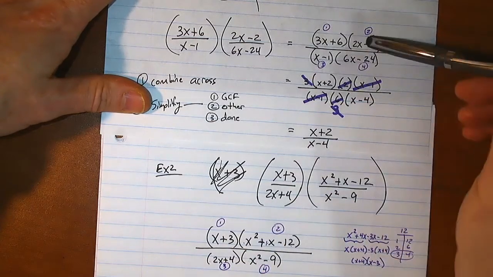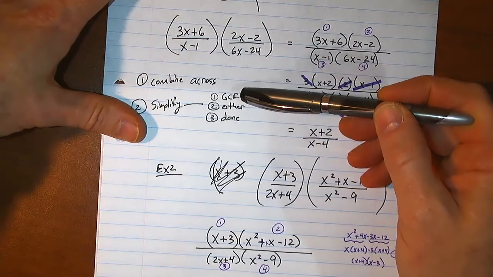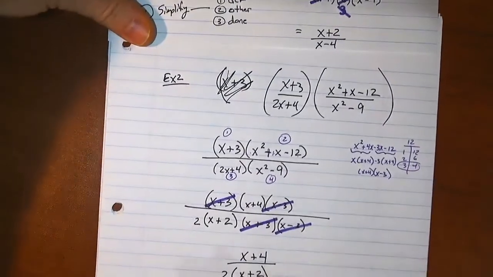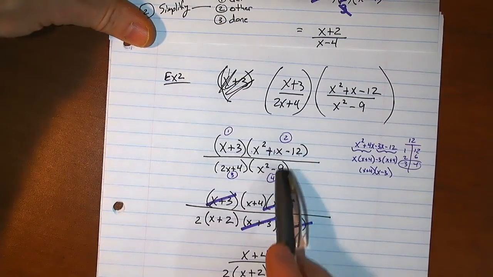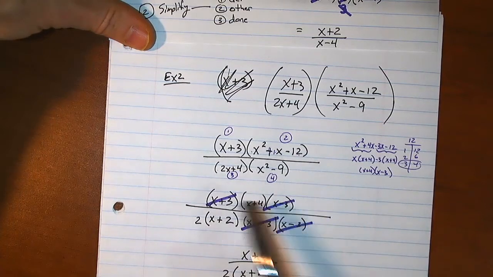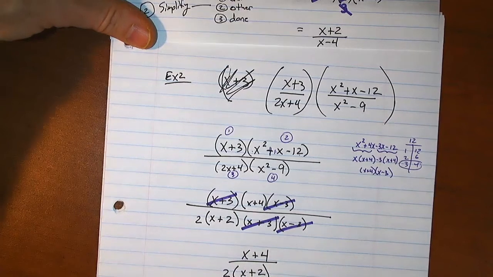Then we go through each of the different things and we try to factor them using greatest common factor first and then any other method that works. So in this one, we had lots of methods. We got greatest common factor, but we also had to do grouping and we had to do a difference of squares. Okay, once we've got everything factored and we cancel everything that matches, then that's when we're done.